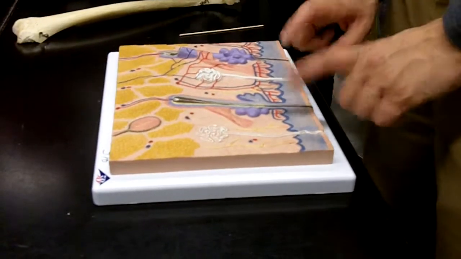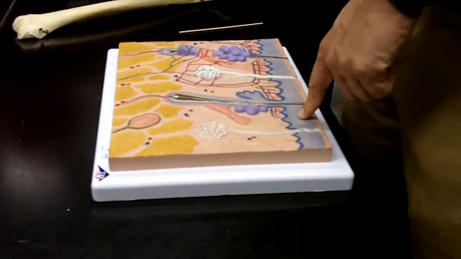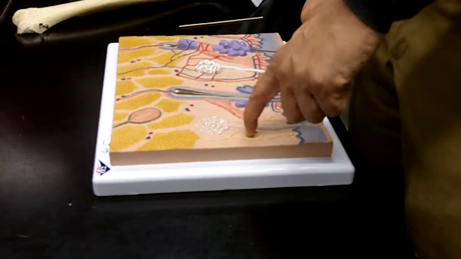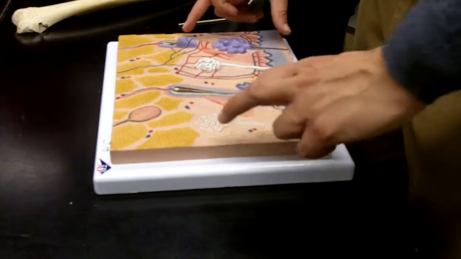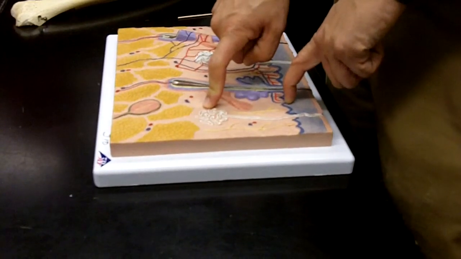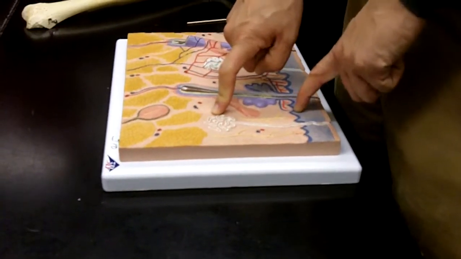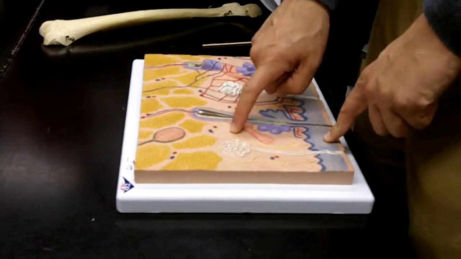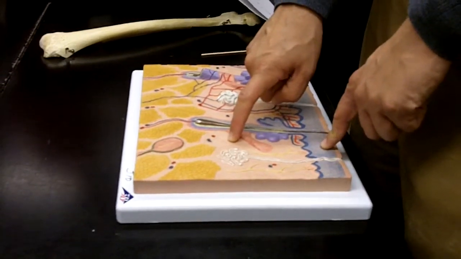So if I say to you, identify the layer, your answer is epidermis. If I say identify the layer, you say what? Dermis. If I put a sticker on both of these and say identify the layer, the answer must be cutaneous. I could also put a sticker on both and say identify the membrane. The answer is cutaneous membrane. Does everybody get that? Okay.